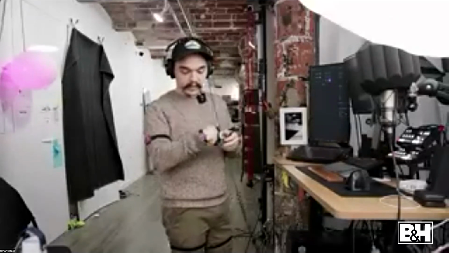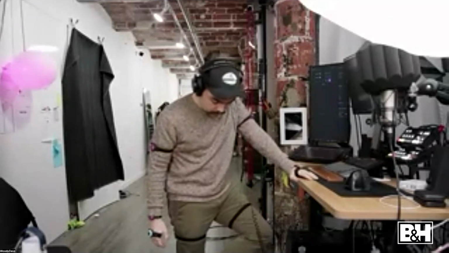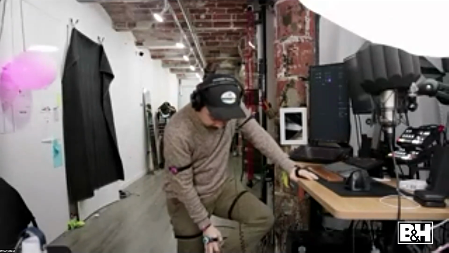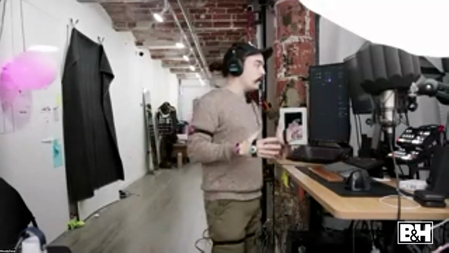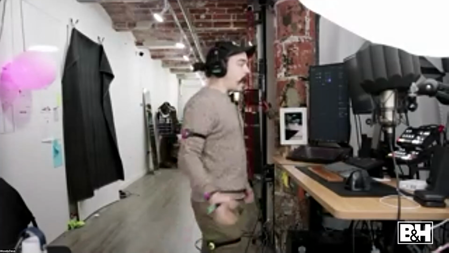But you guys can see it's a pretty simple setup. These straps are actually very comfortable, and I'm someone who's very sensitive about things like that, so I really appreciate these. Once you have them all connected and in the right places, you can start to do motion capture. I will show you that.